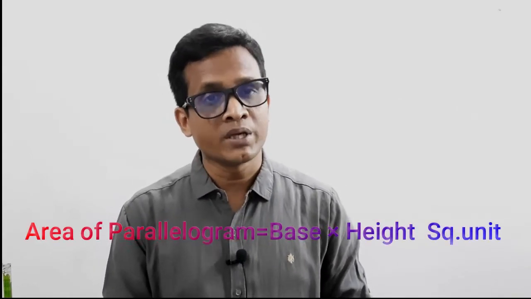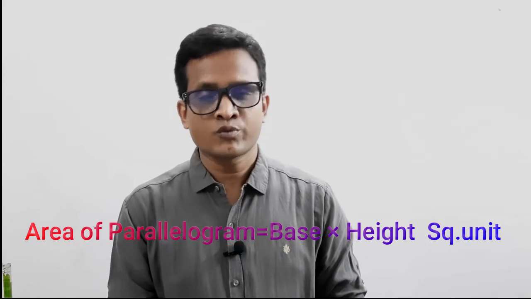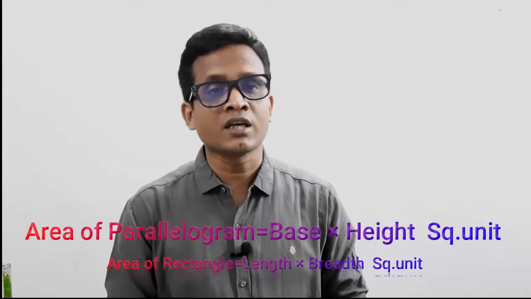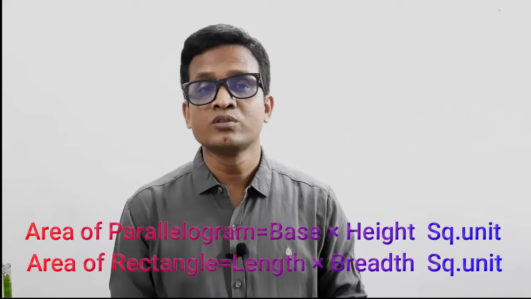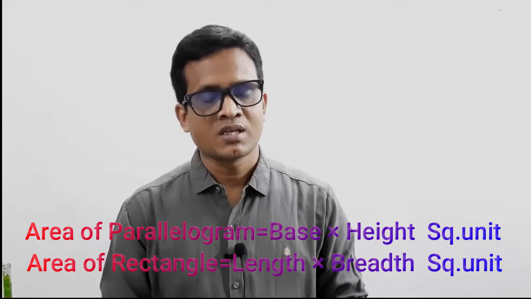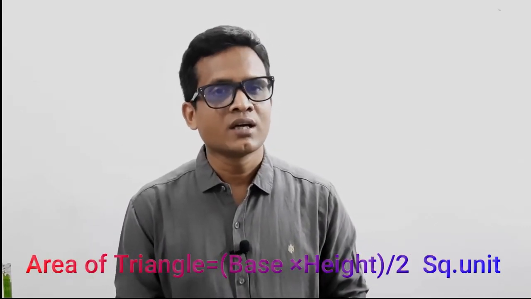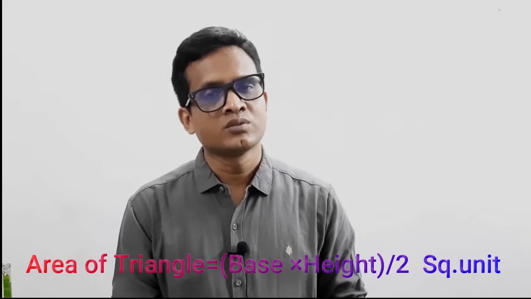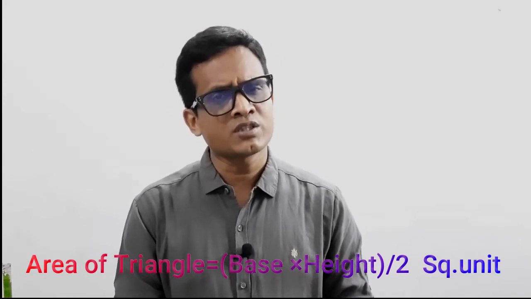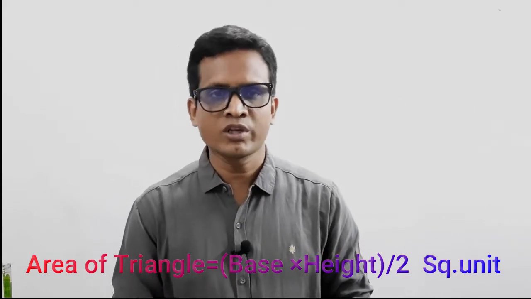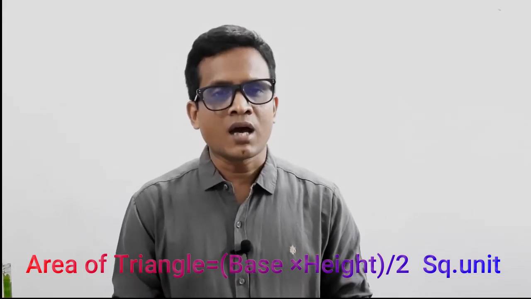Okay, students, do you know the formula of a parallelogram? How to find the area of a parallelogram? Base into height, square unit. And how to find the area of a rectangle? Length into breadth. And how to find the area of a triangle? Area of a triangle is equal to half into base into height, or base into height divided by 2, square unit.